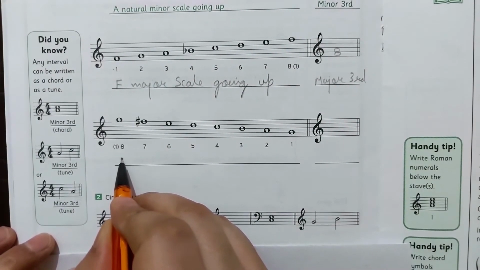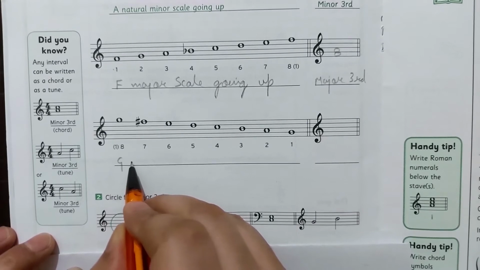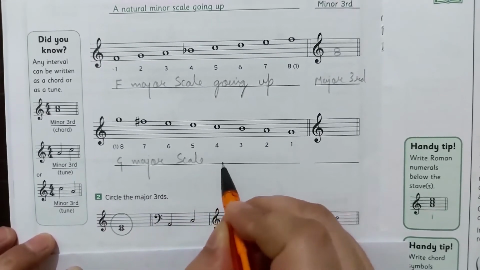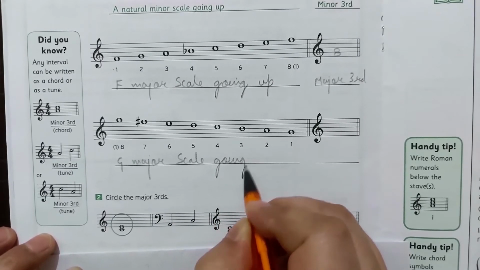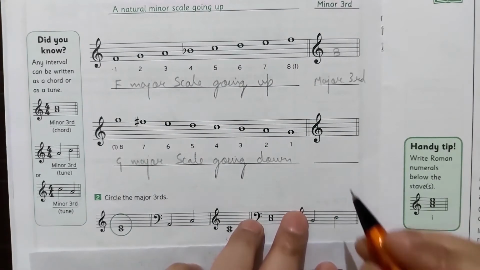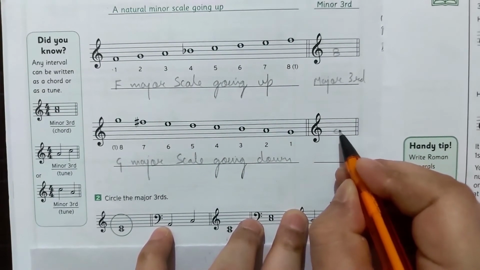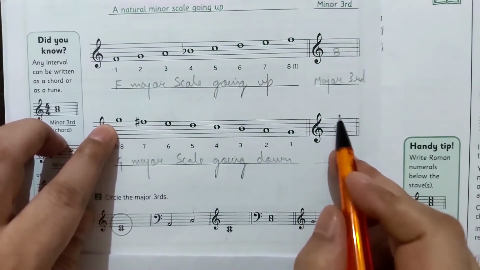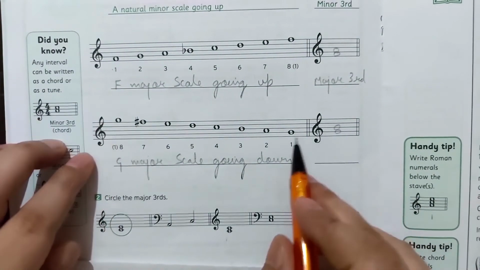So we got our scale, that is G major scale going down. Okay, now let's mark the degrees. So this is the first degree and this is the third degree. Remember, don't mark it from here, that will be wrong. You have to mark it from down. This is the first note.